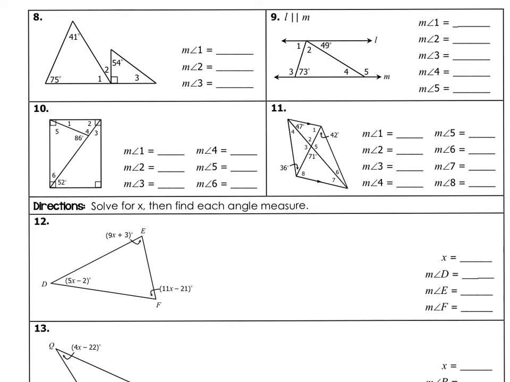So let's do some of these. Let's start with number 9. All of you are really good with this by now, so I'll just get right into it. See what I can get from the given information. If line L and line M are parallel, angle 1 and this 73 degrees, based on this transversal, are alternate interior angles, so they must be congruent. So I've got number 1 there. And same thing with, let me see if I can make this a little smaller.